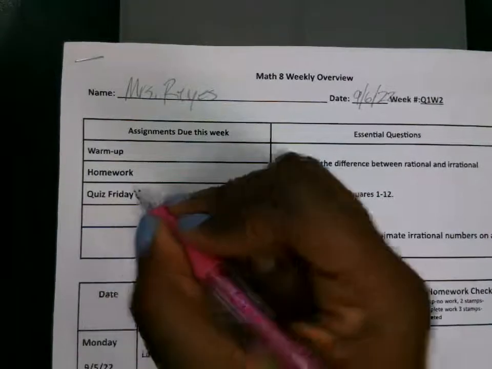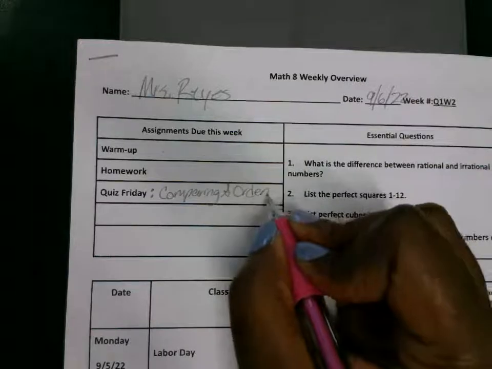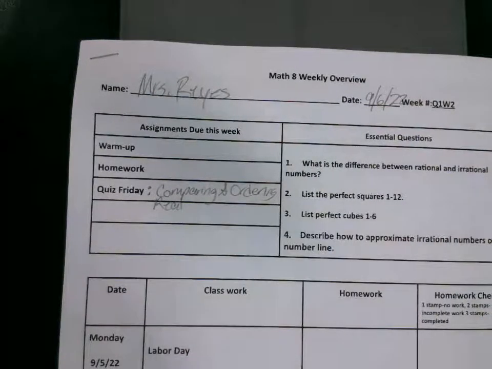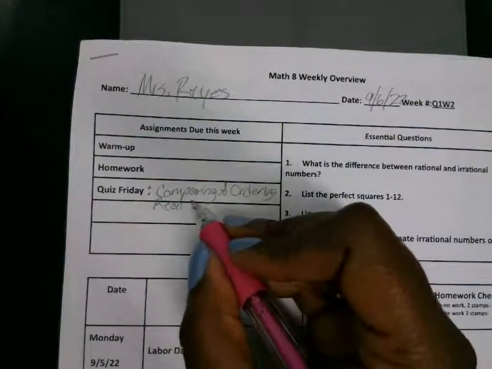Our quiz on Friday is going to be on comparing and ordering real numbers. So we should be able to put real numbers in order from least to greatest. And we're also going to categorize numbers. So that means we need to be able to tell if a number is rational, irrational, an integer, a whole number, natural number. Okay. So we're also going to be categorizing numbers.